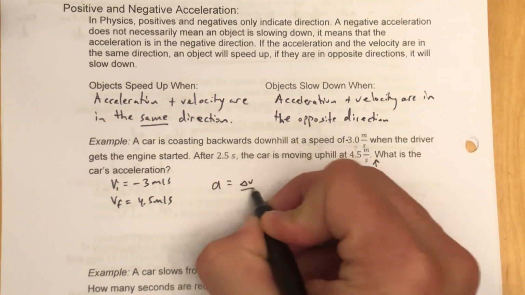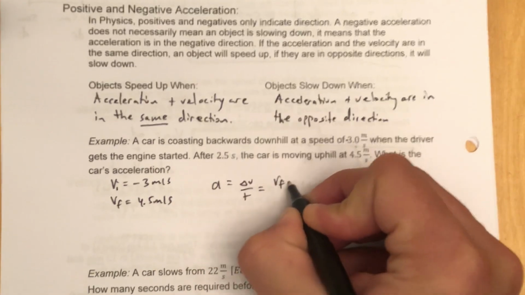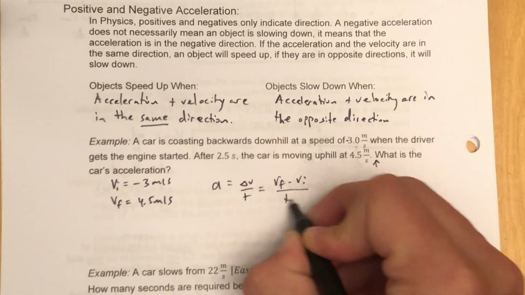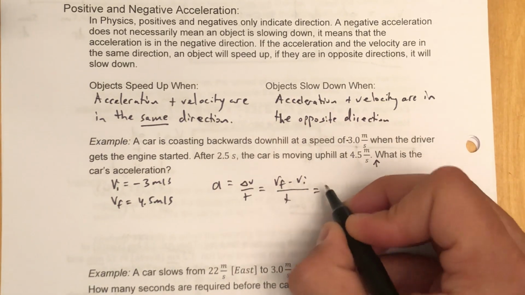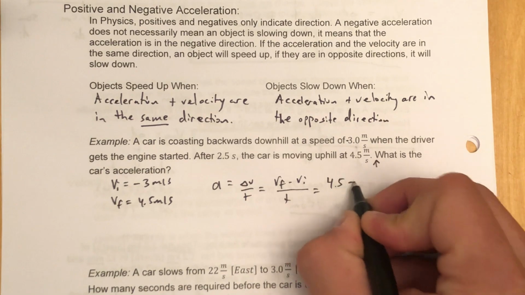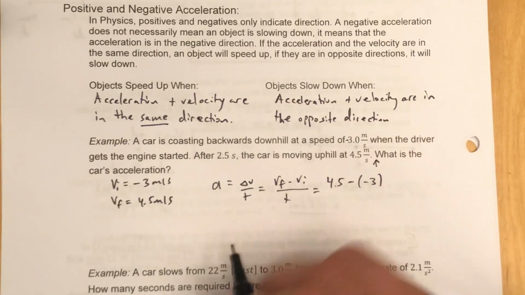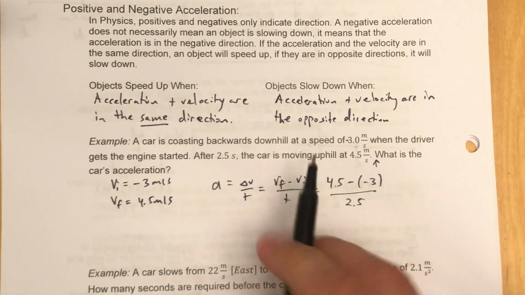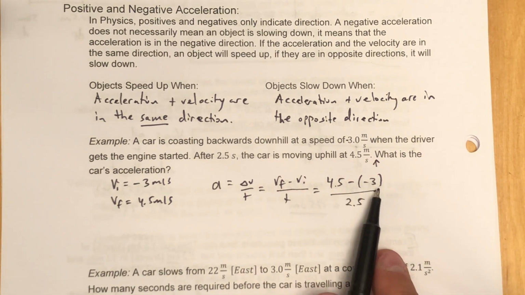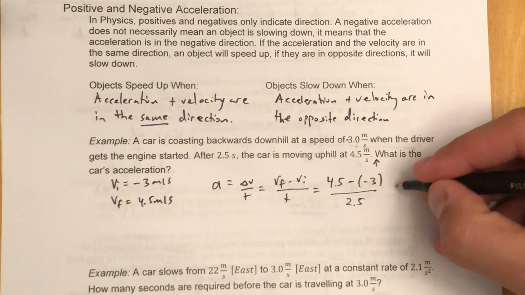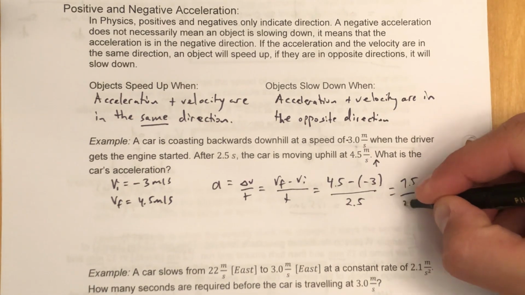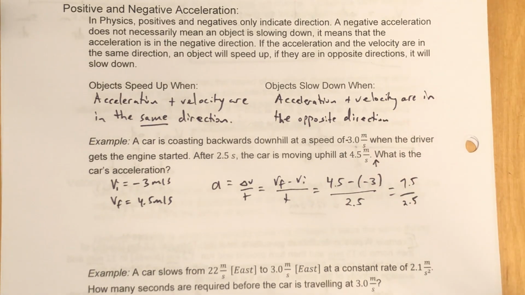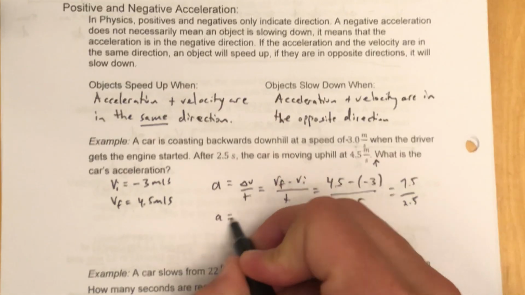So what is acceleration? That is a change in velocity over time. That's going to be your final velocity minus your initial over time. And that's going to be your 4.5 minus the -3 over 2.5 seconds. And add the opposite. So that's going to give you 7.5 over 2.5, which gives you an acceleration of 3.